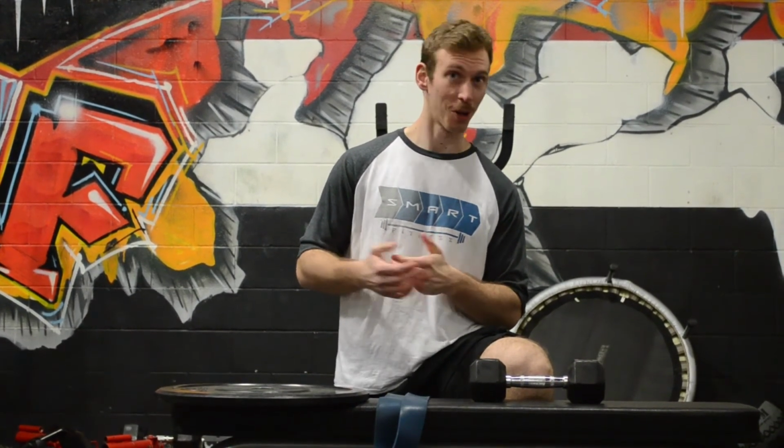And the final Smart Fitness Smarticle Particle tip is get huge, but do so safely. Don't just constantly put weight on the bar. Don't just be a gym bro.